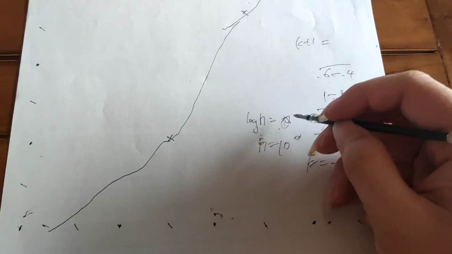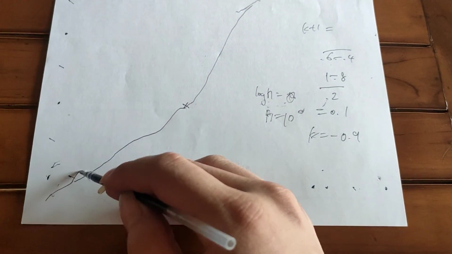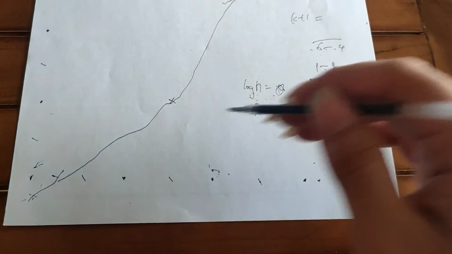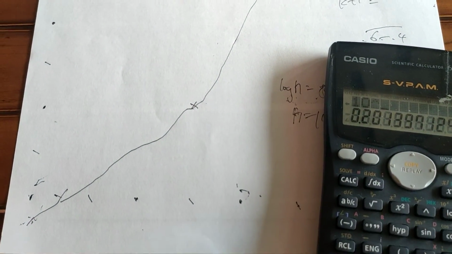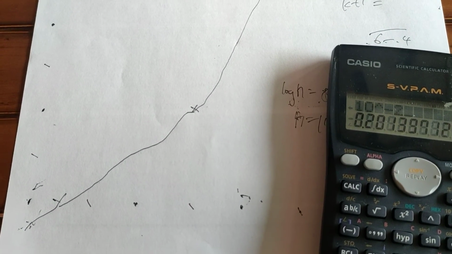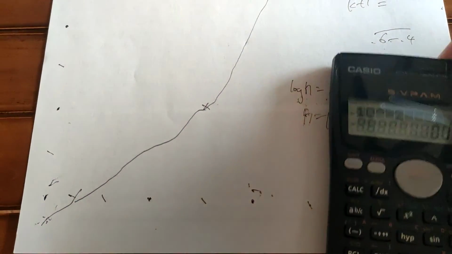This from the y-intercept, it may be a negative. Can it be negative? Yes, it may be a negative.